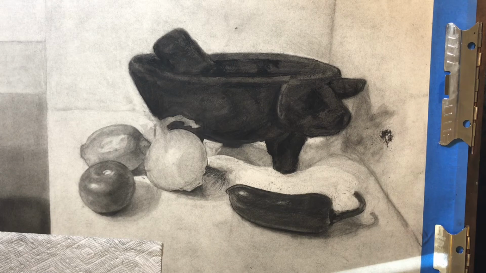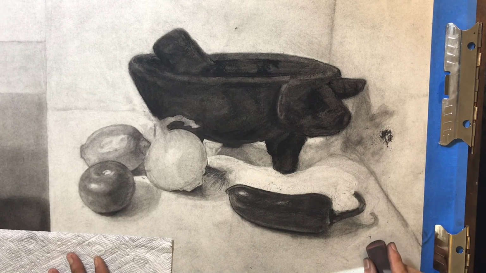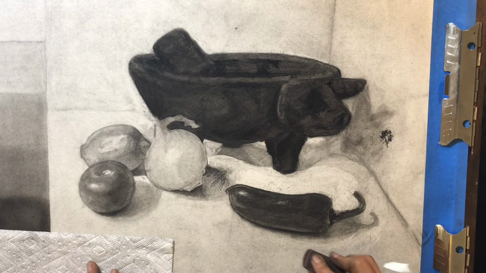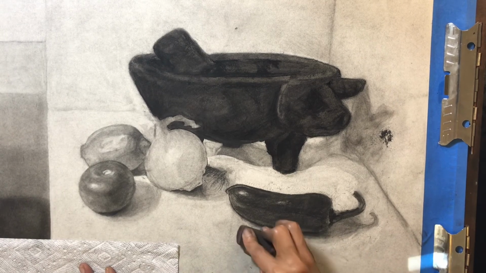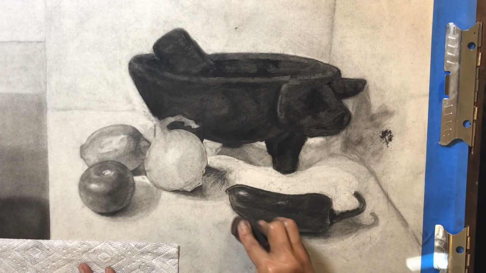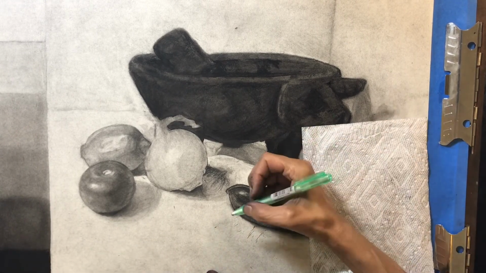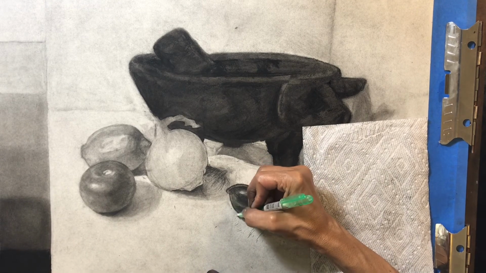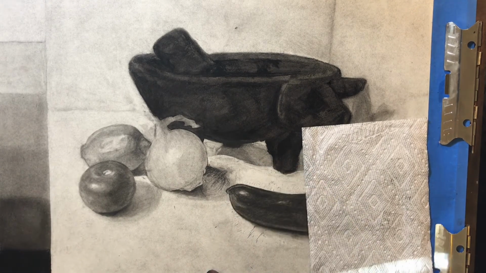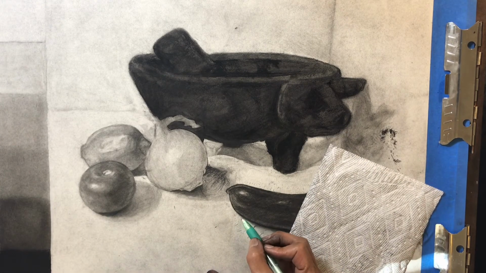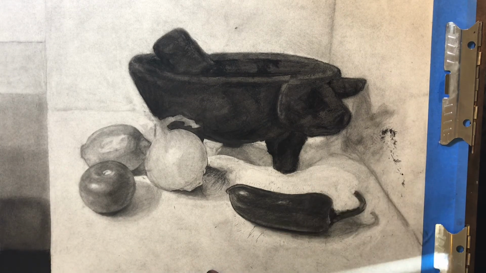So I think I can get rid of all of this in here too. This is much lighter in here. And here it gets really white underneath this edge. So I'm going to go in with my click eraser again and get that really nice tight edge developed. So you see now I'm really in the developing edges stage of my drawing.